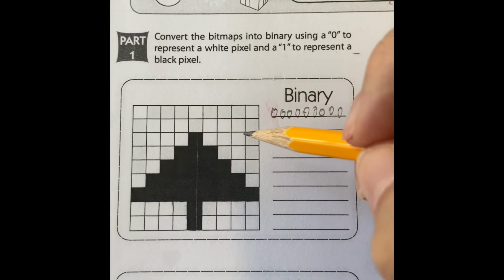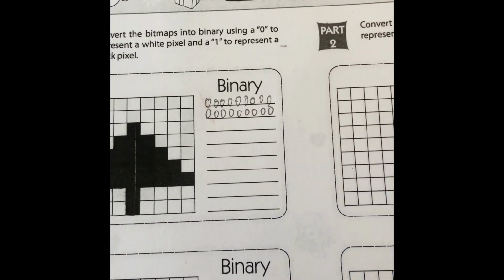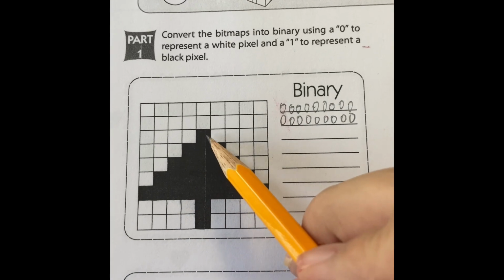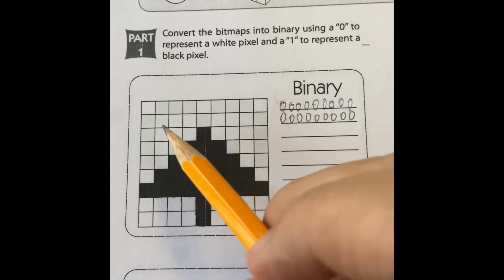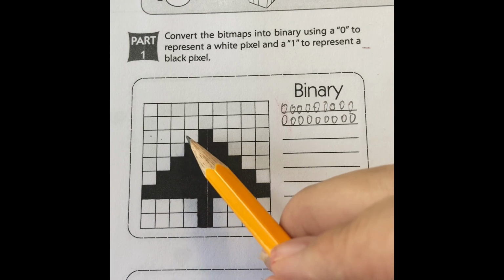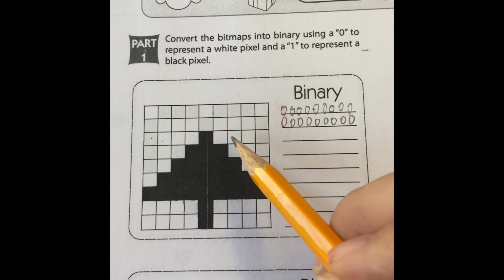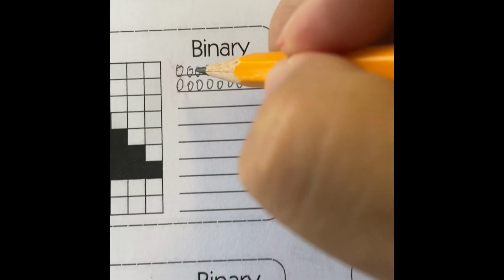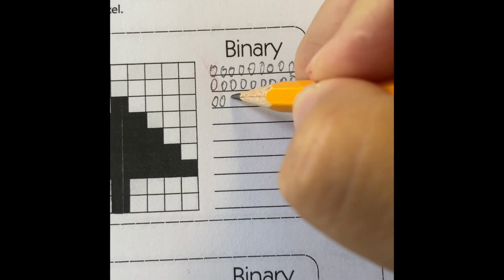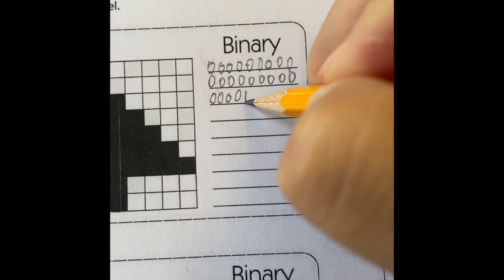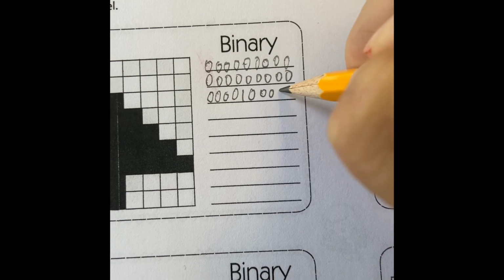The second row is the same thing, 9 zeros. Next we have one black box in the middle. So our code is going to be 0, 0, 0, 0, 1, 0, 0, 0, 0. So we have 4 zeros, 1, 2, 3, 4 zeros, a 1, and 1, 2, 3, 4 zeros.